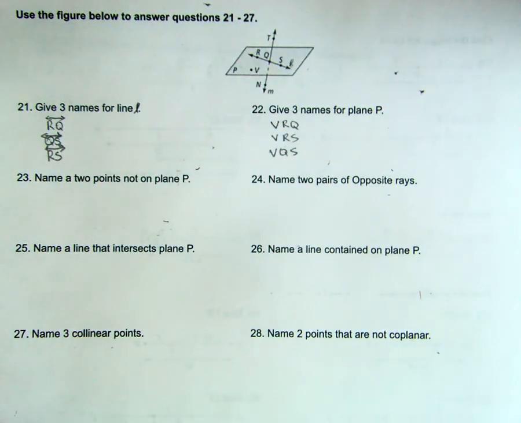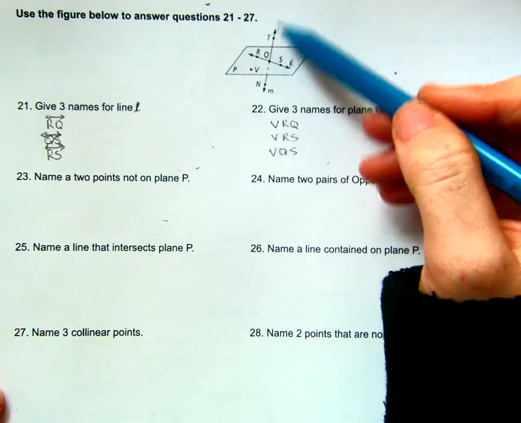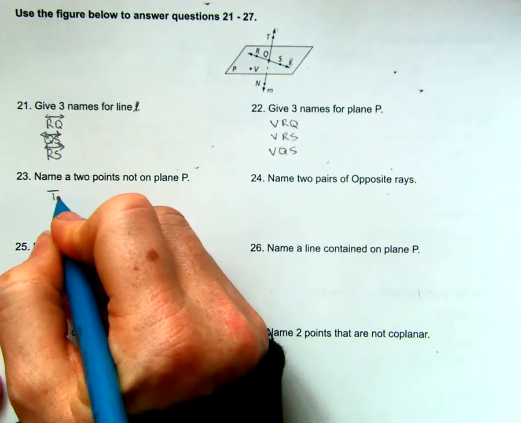Name 2 points not on the plane. Okay, well, how about these 2 points that are on this line that intersects, right? So T and N.